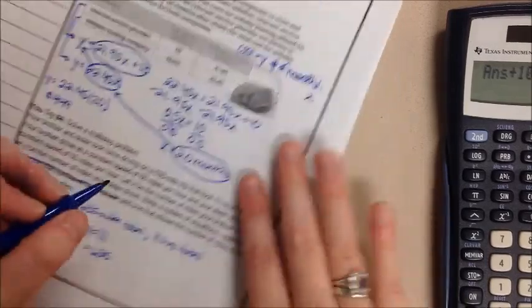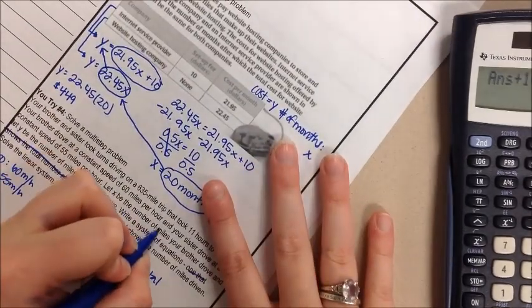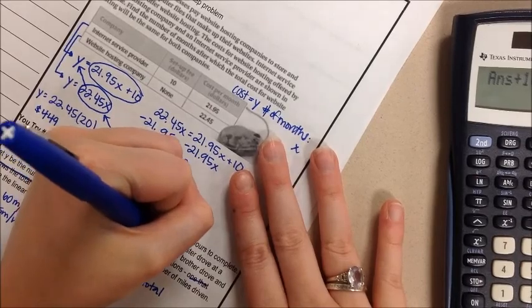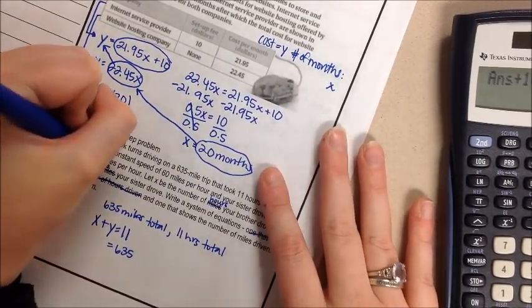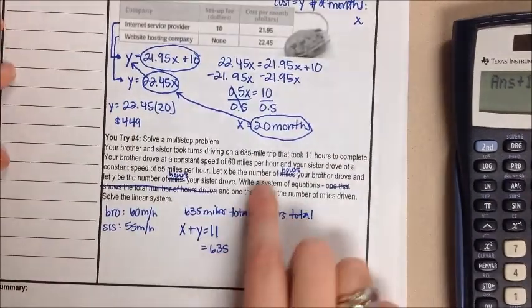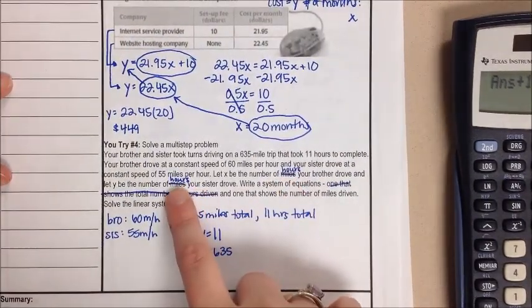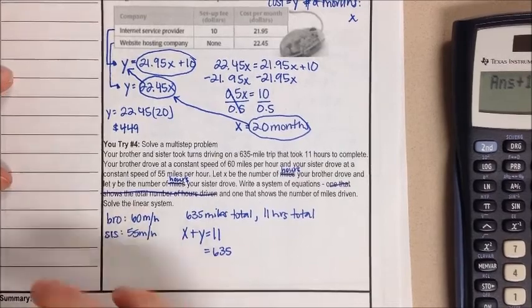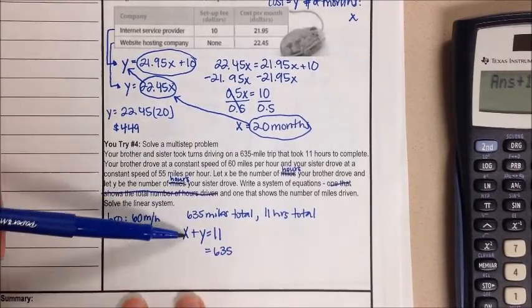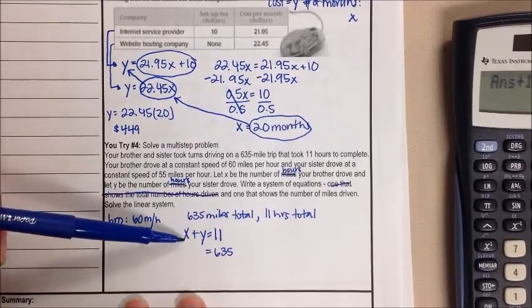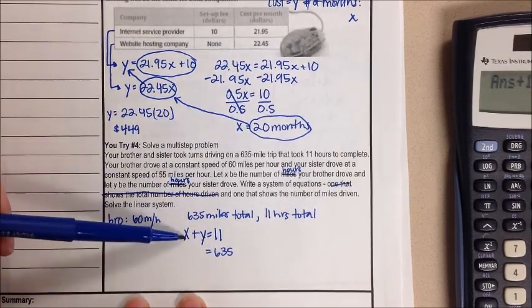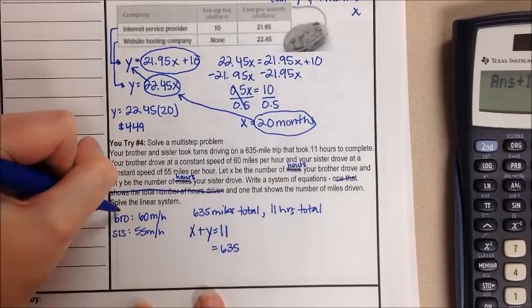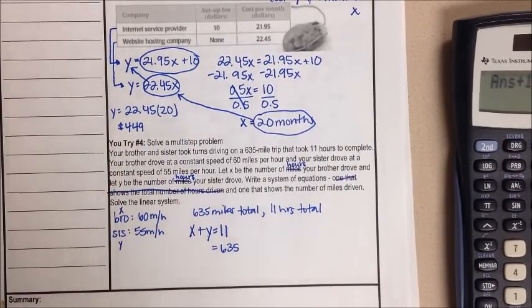This needs to be the number of hours your brother drove, and same with this one, number of hours your sister drove. Instead of miles, these need to say hours. Otherwise, it won't make sense with this situation. So X plus Y, so my brother's hours plus my sister's hours. Brother is X, sister is Y.